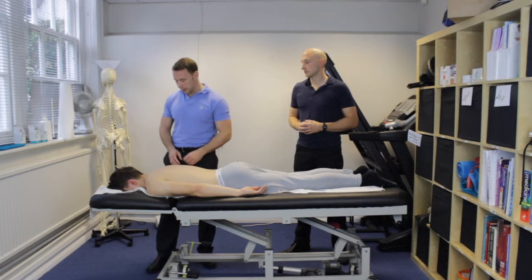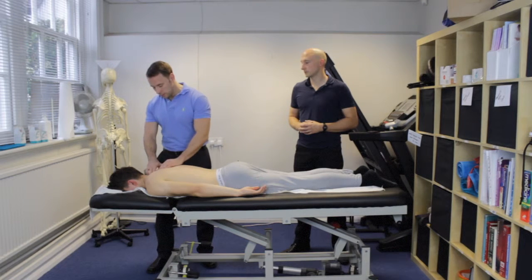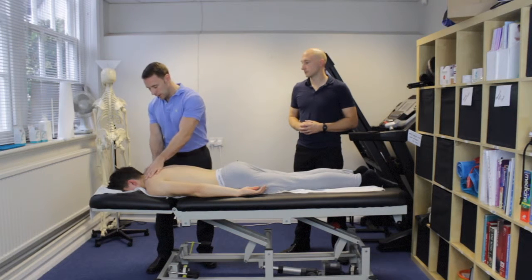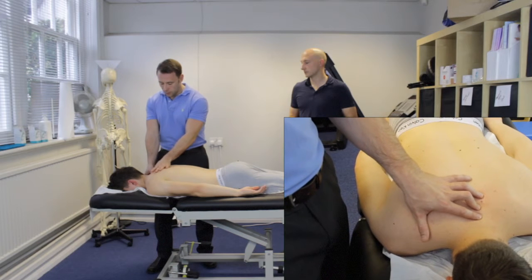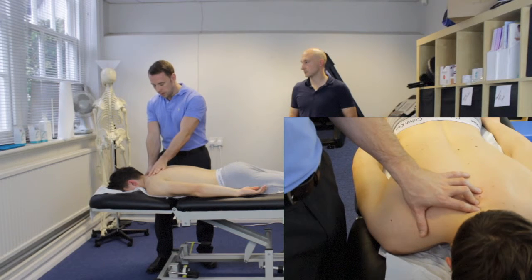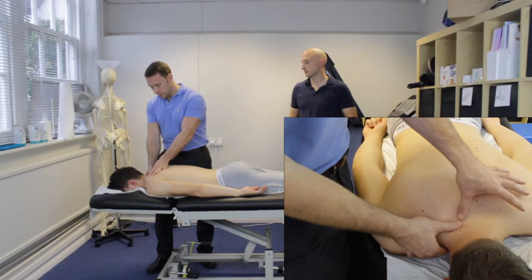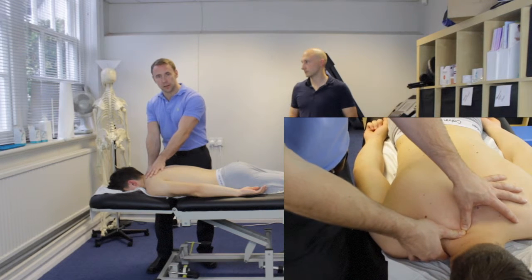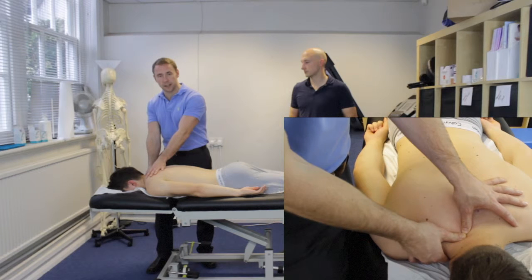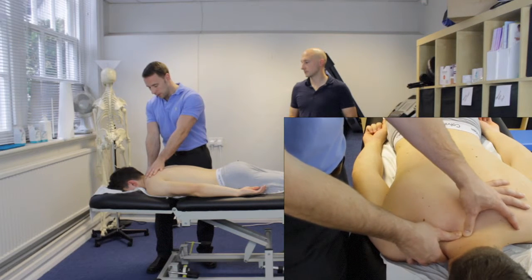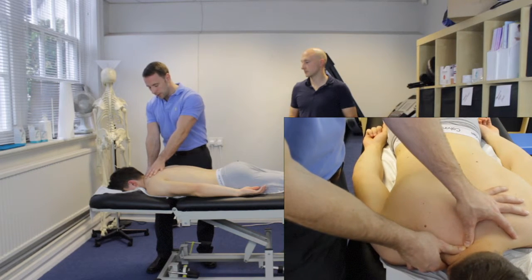So if I'm looking at doing PAs, we've located C7, I can come across here, and I always will mobilise the side on which I'm standing. So if I'm looking at unilateral PAs on C7, I'll be on Ben's right, I'm standing on his right hand side, and then I'm just applying a force through there with my thumbs.